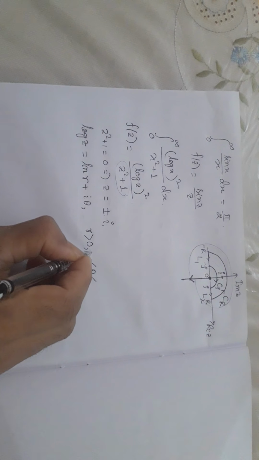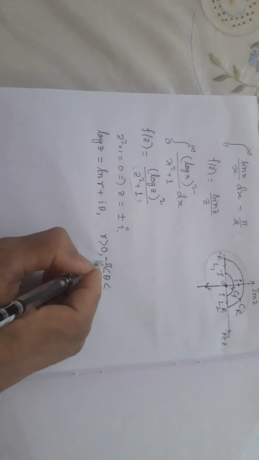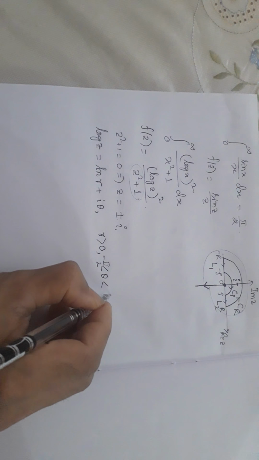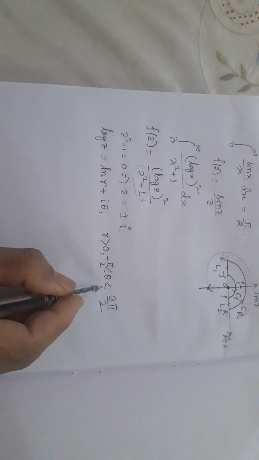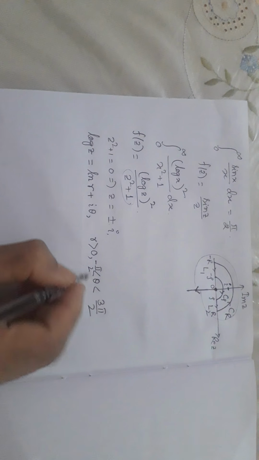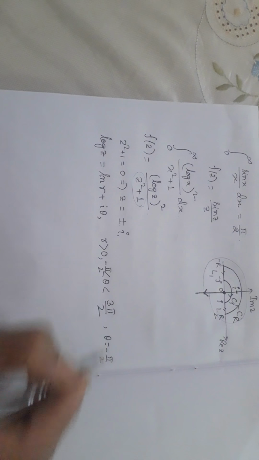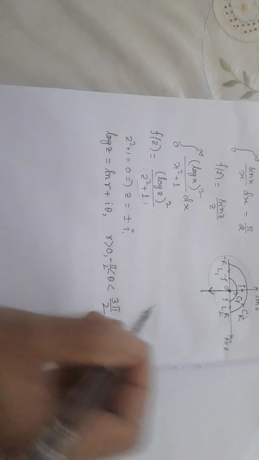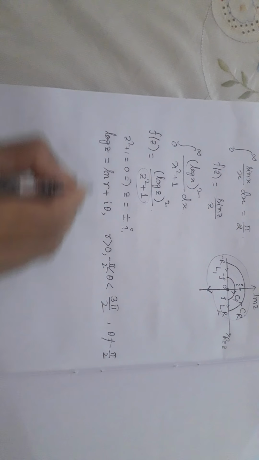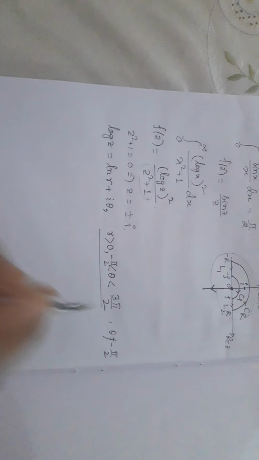Because this angle is pi by 2, theta varies from minus pi by 2 to 3 pi by 2. And because we are not writing less than or equal to on the lower end, we are omitting the ray theta equal to minus pi by 2. That means it is not included in the branch. So this is your branch, and we know that log z is analytic everywhere in this region.